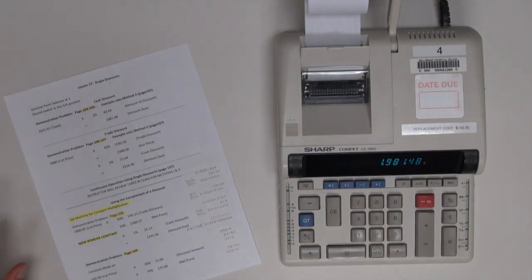Let's take a look at page 106 and 107. Here we have a list price of $3,980. They're being offered a 40% trade discount, and they're also being offered, as you can see from the terms of the invoice, a 3% discount if they pay the invoice in 30 days.